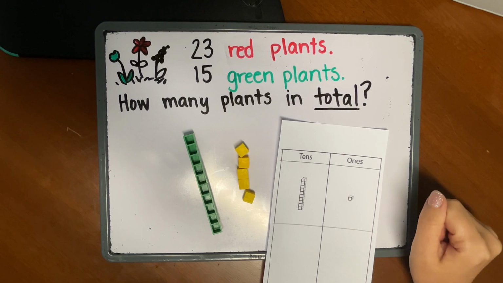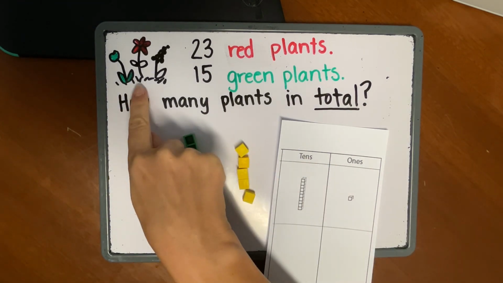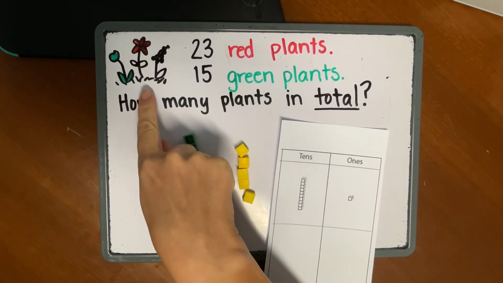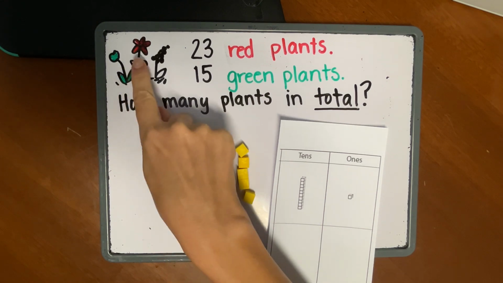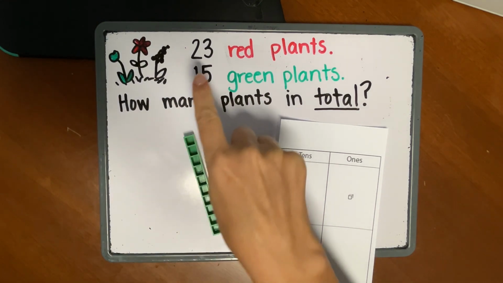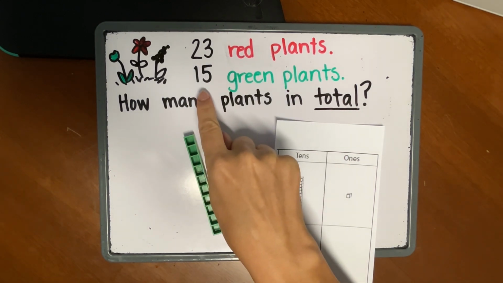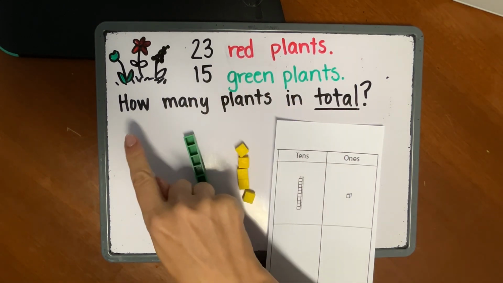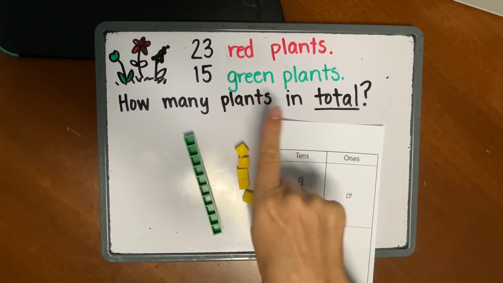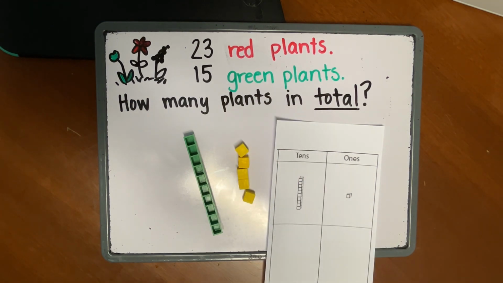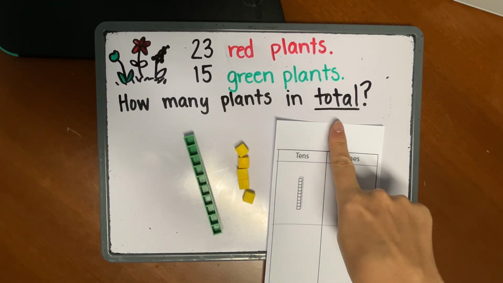Let's look at today's problem. Some children were out in the garden looking at plants. They saw green plants and red plants. The children saw 23 red plants and 15 green plants. How many plants did they see in total? What does this word total mean as a mathematician?